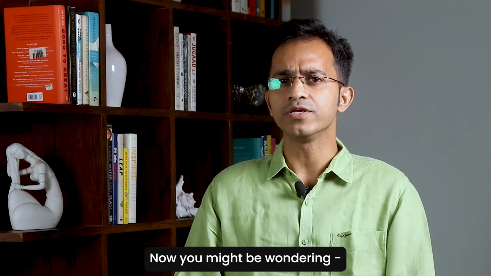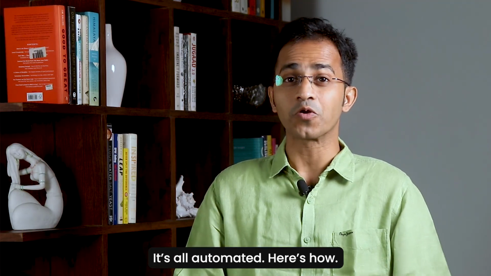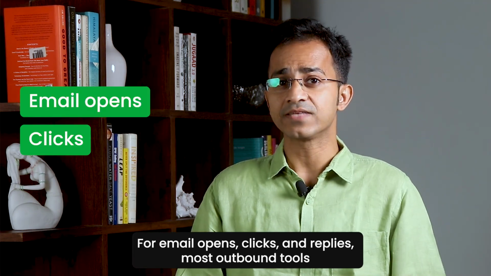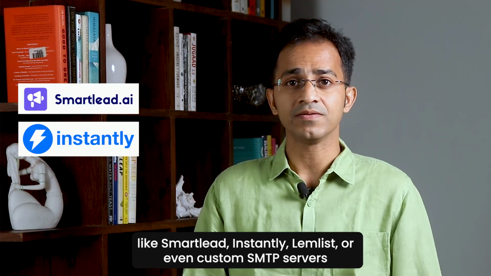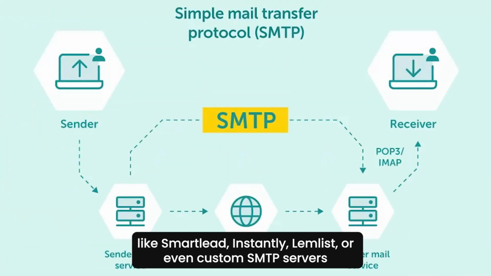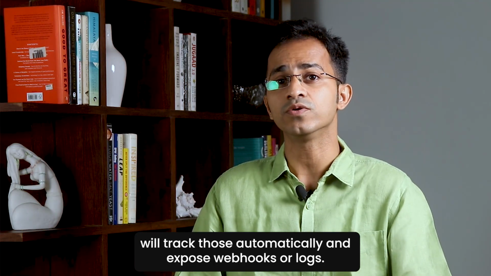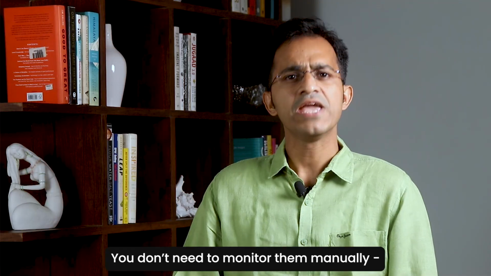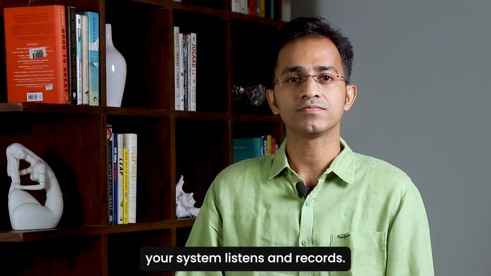Now you might be wondering, how do we actually capture all these events? It's all automated, and here is how. For email opens, clicks, and replies, most outbound tools like SmartLead, Instantly, Lemlist, or even custom SMTP servers will track those automatically and expose webhooks or logs. You do not need to monitor them manually. Your system listens and records.